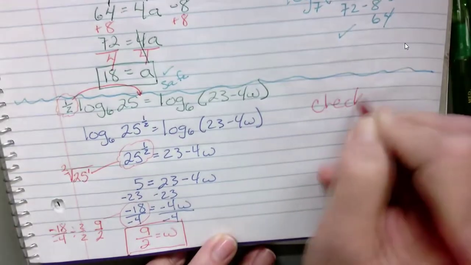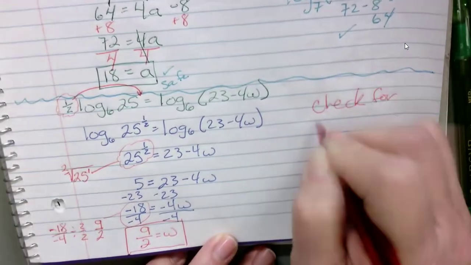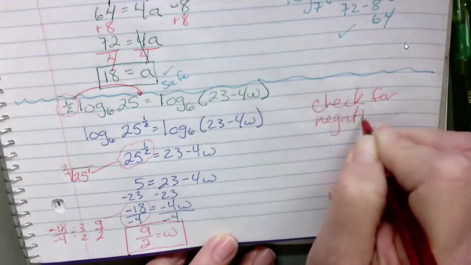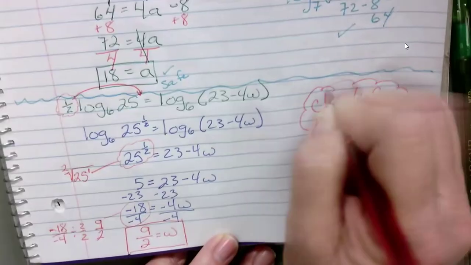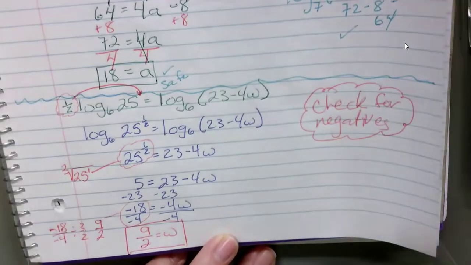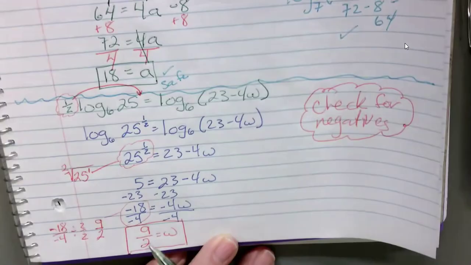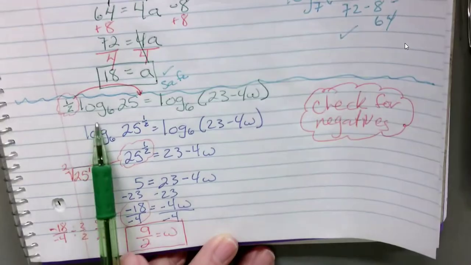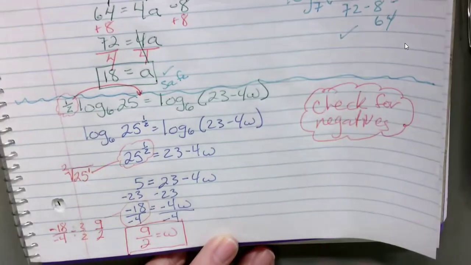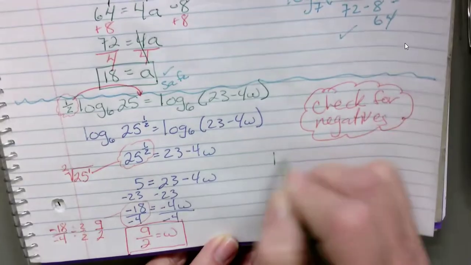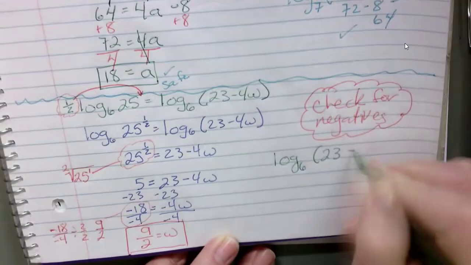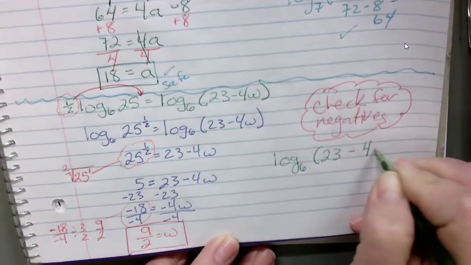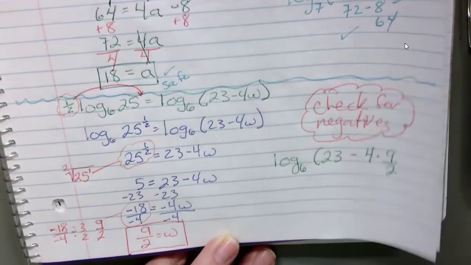Right, check for negatives. I don't need to plug in the 9 over 2 to the left side because there are no w's, right? So I only have to do the right side. So I'll do log base 6 of 23 minus 4 times 9 over 2.